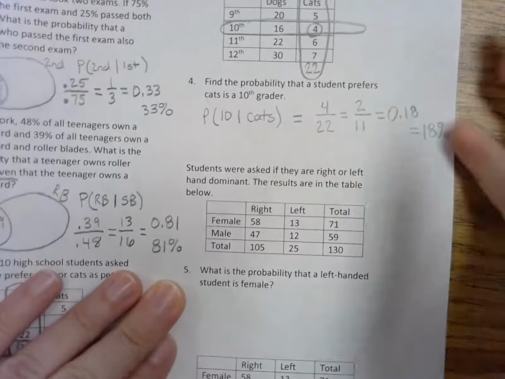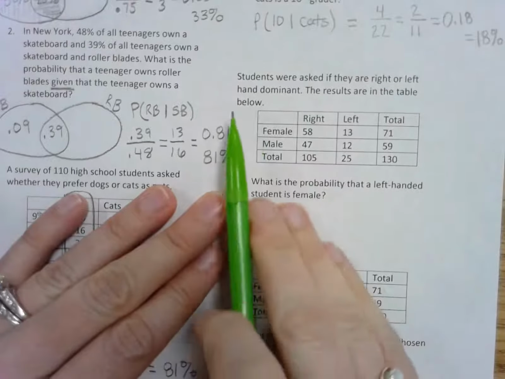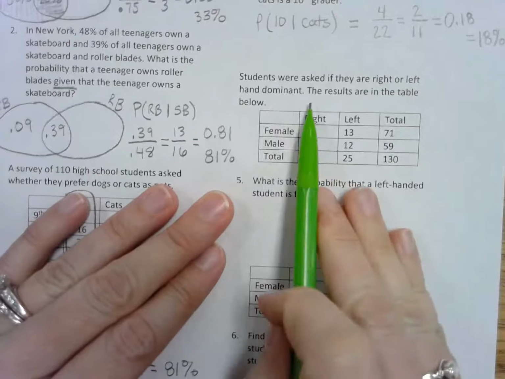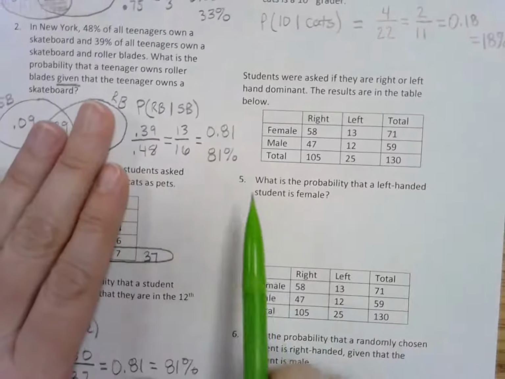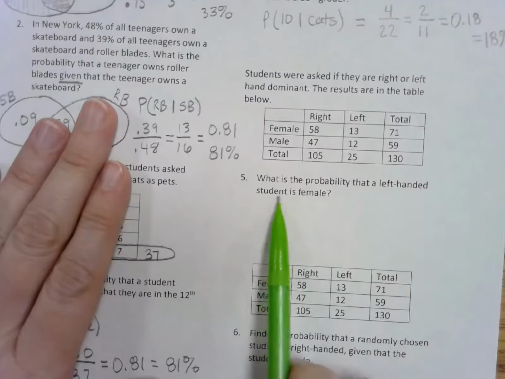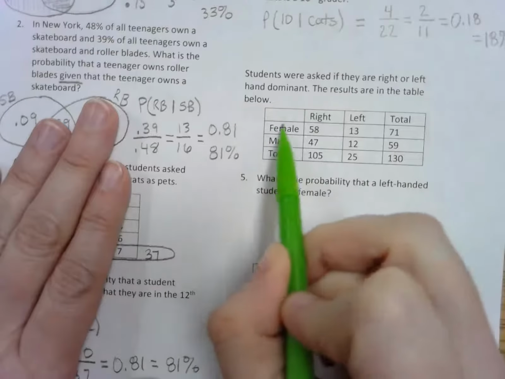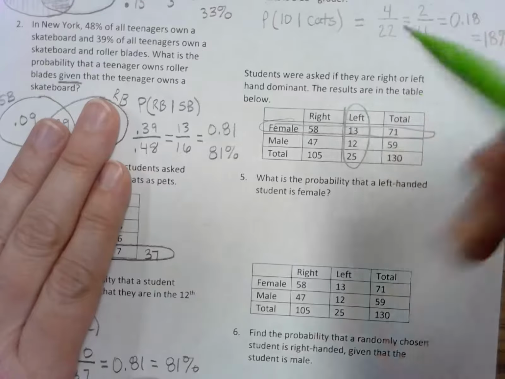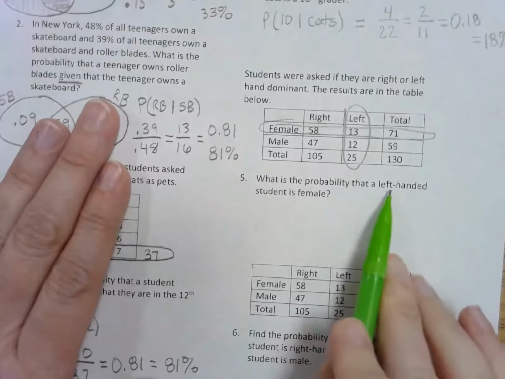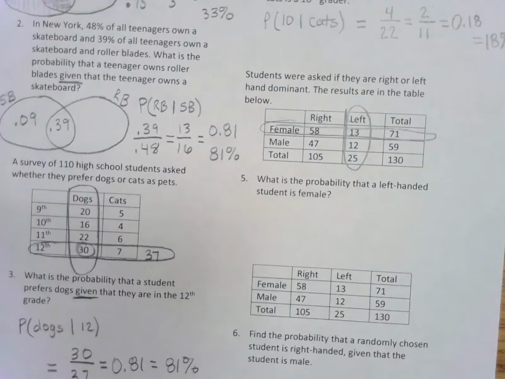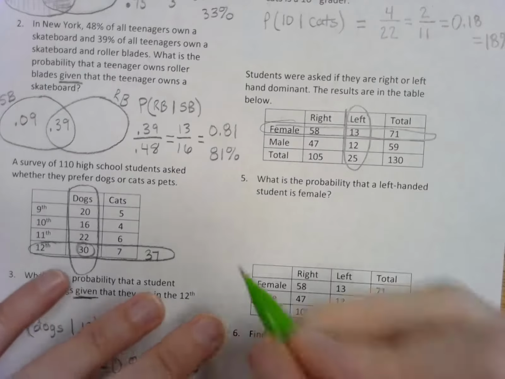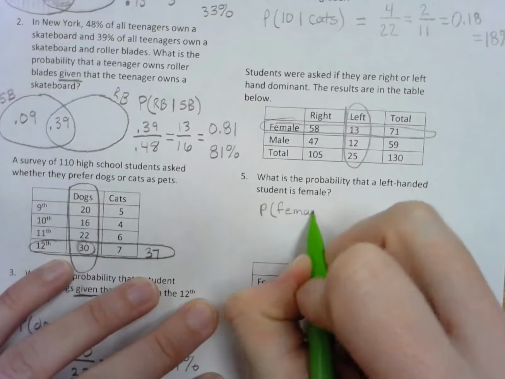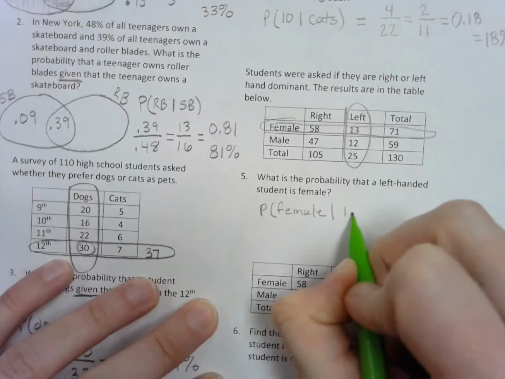Let's take a look at example number 5. Students were asked if they are right or left-hand dominant. The results are in the table below. So it says, what is the probability that a left-handed student is female? So it's wanting to know the probability that a left-handed student, that's our given statement, that's our condition, is a female. So we want to know the probability of a female given that they are left-handed.